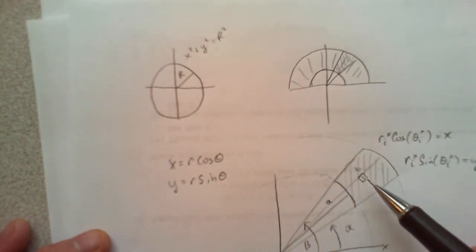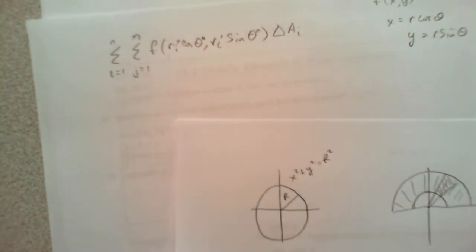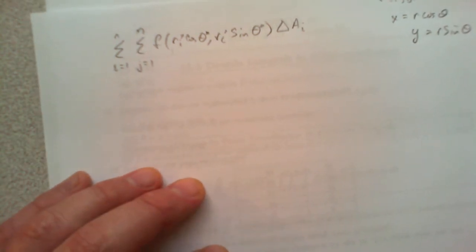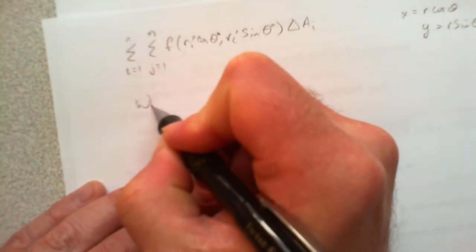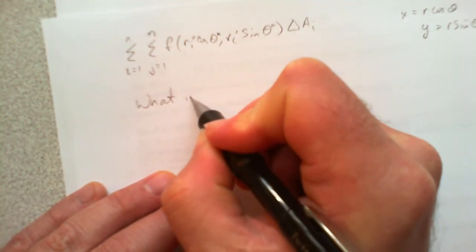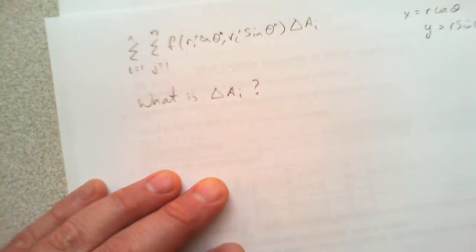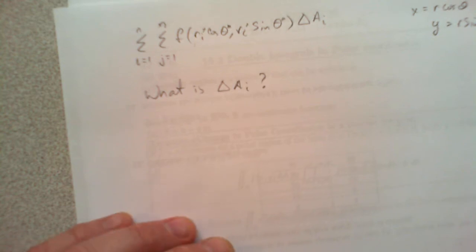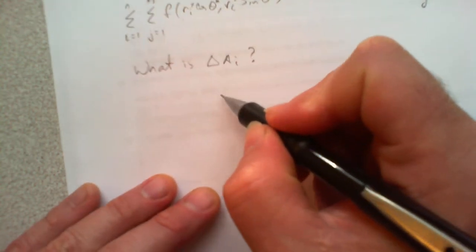We're talking about the surface above it, and that's the height. Now, what is the area of one of these tiny little polar sectors? Let's blow that up a little bit bigger so we can stare at that.